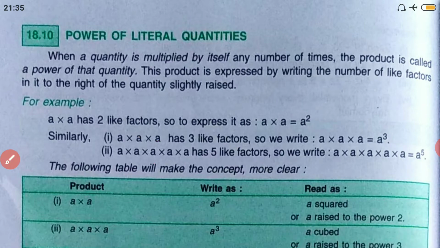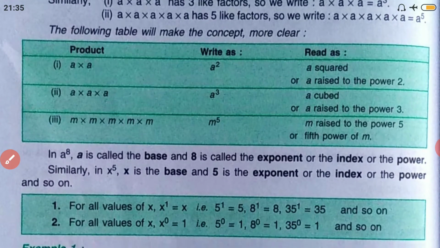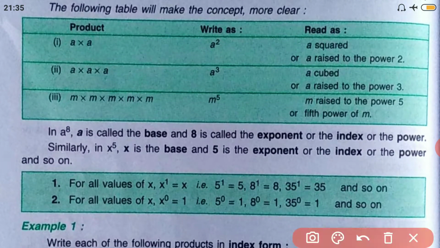The following table will make the concept more clear. Suppose we multiply a into a. So a is the like factor here. It can be written as a raised to the power 2 or a square. Similarly, if I multiply a 3 times, then I can write a raised to the power 3, or I can pronounce it as a cube or a cubed. We shall use this particular sentence, it will be easier. It is the general form to express the power. Now 1 2 3 4 5, there are 5 m's, hence m raised to the power 5, or the fifth power of m.